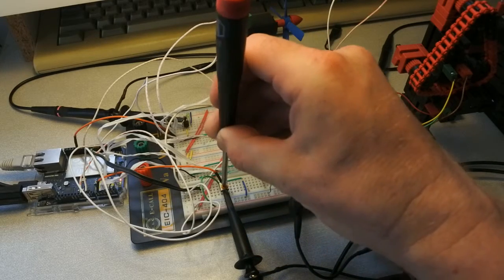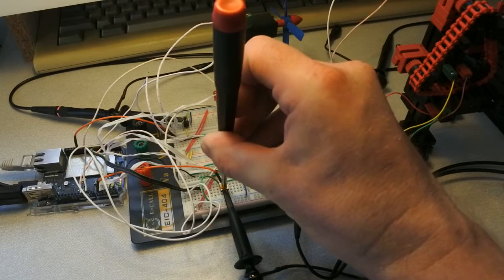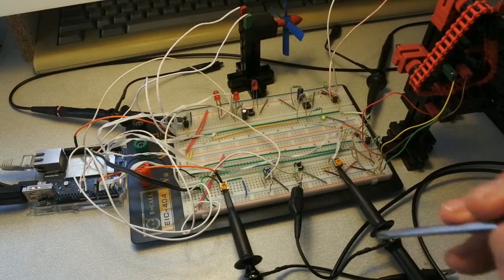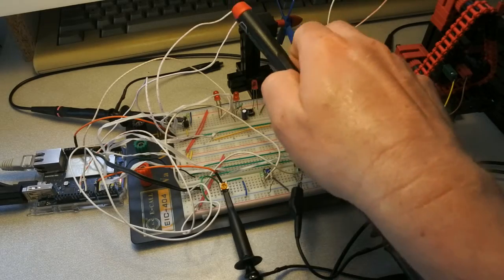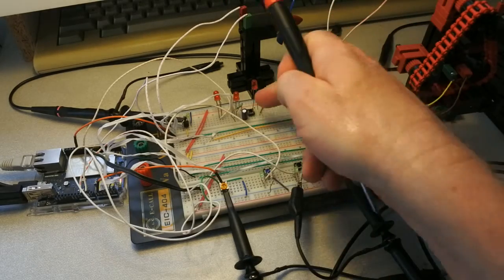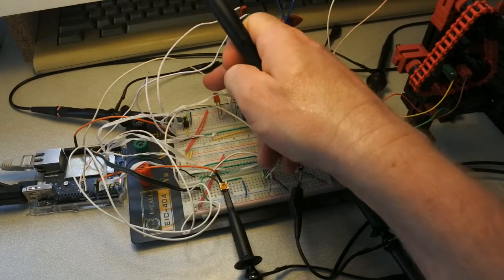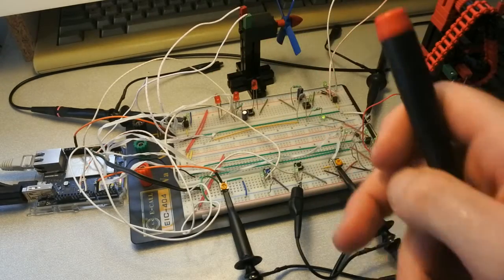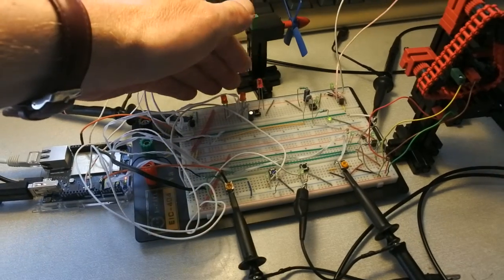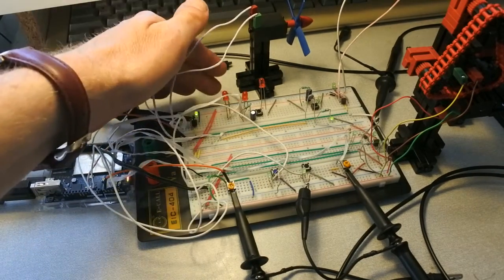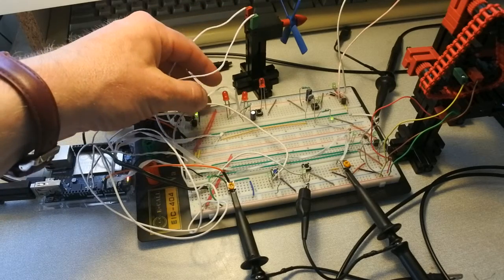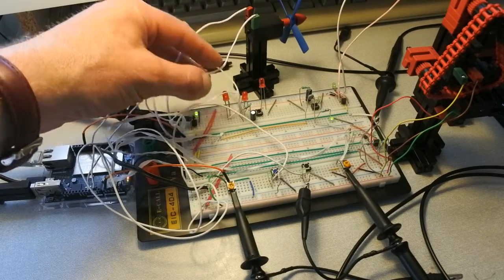So once again, if you think everything goes right, think again, because it's not. And this only works when this is working. And I also got this. Oh, let me see. I think, yeah. Oh, now it works. This green LED works.